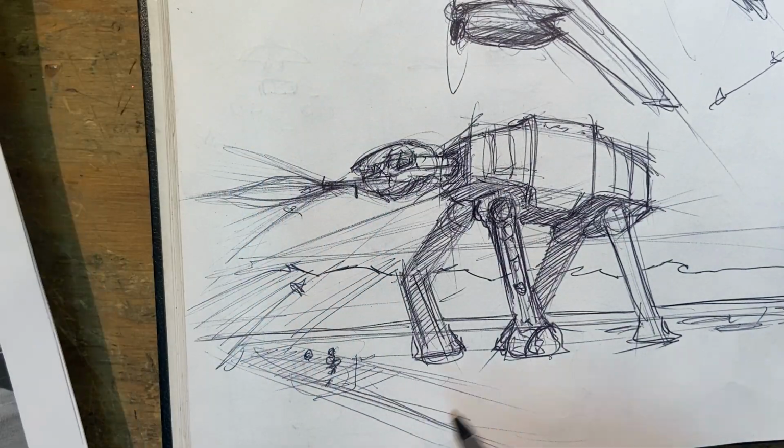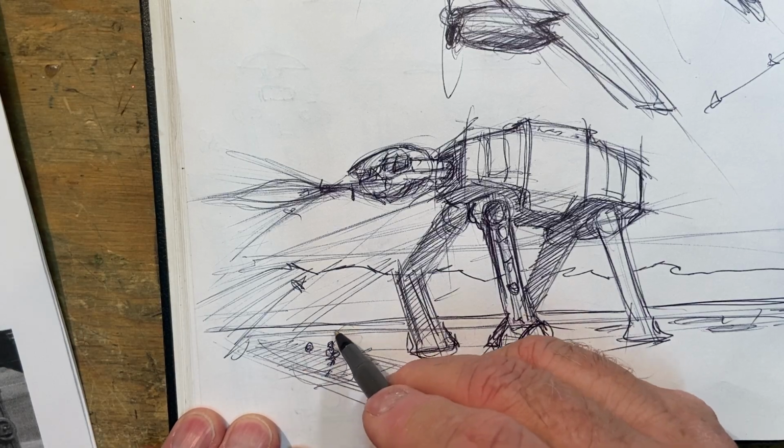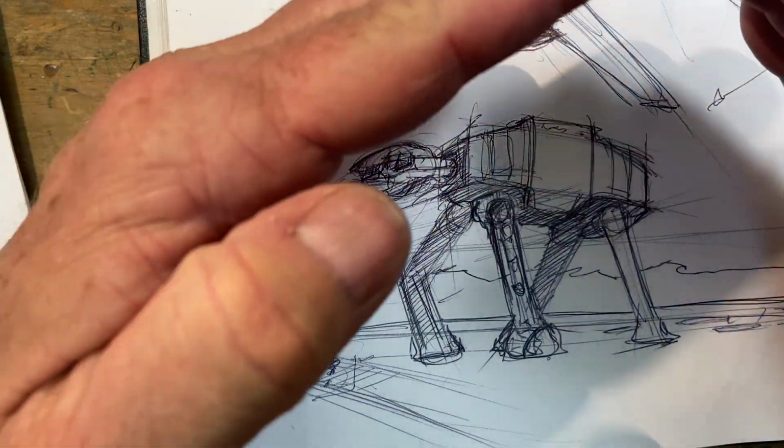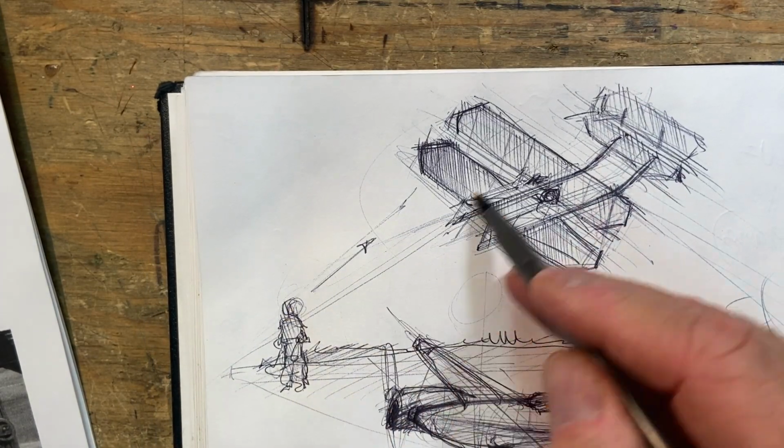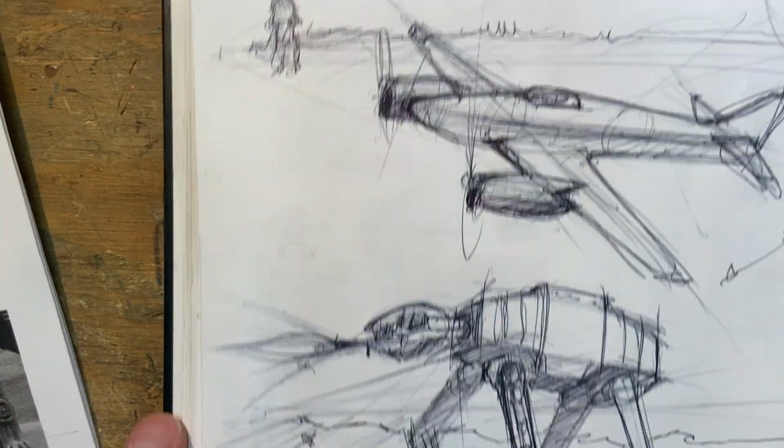But again, the idea was just like the people down here are looking up underneath this thing, so your perspective rises up like this, just like this one here, same thing. So he's looking at the 1903 flight.